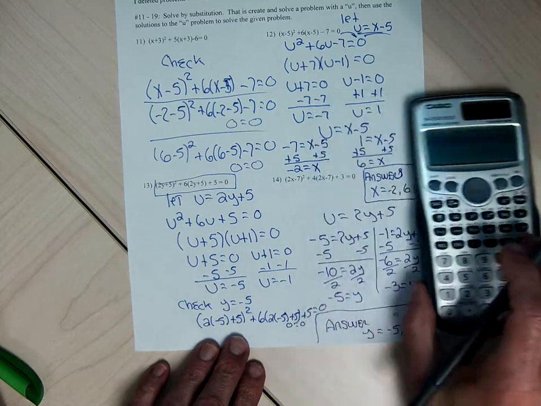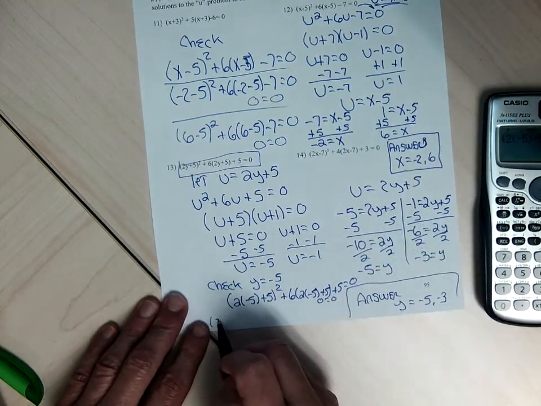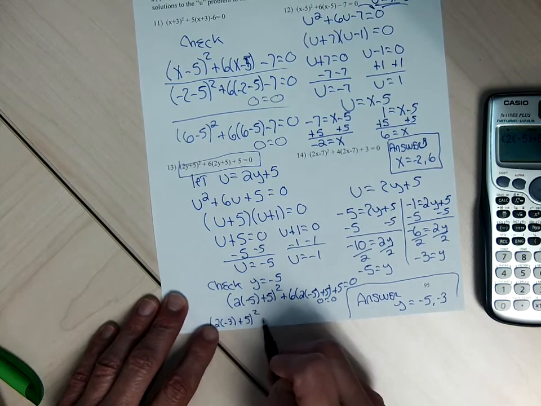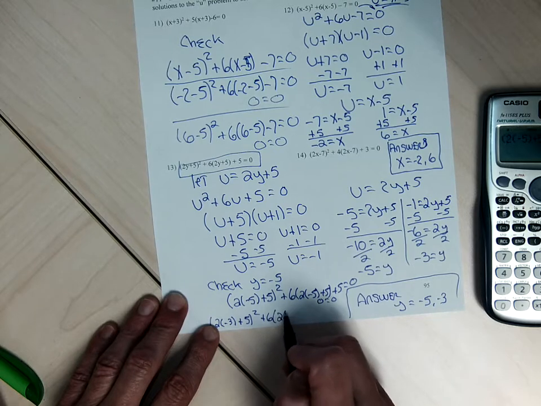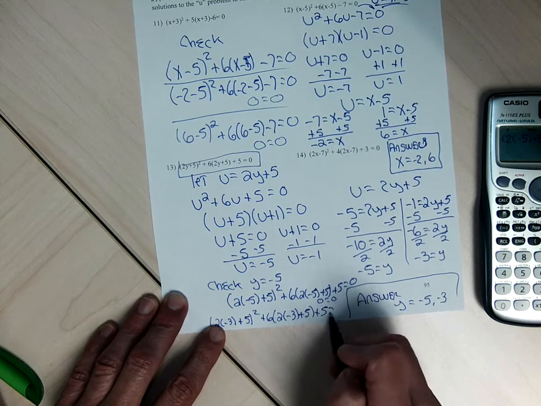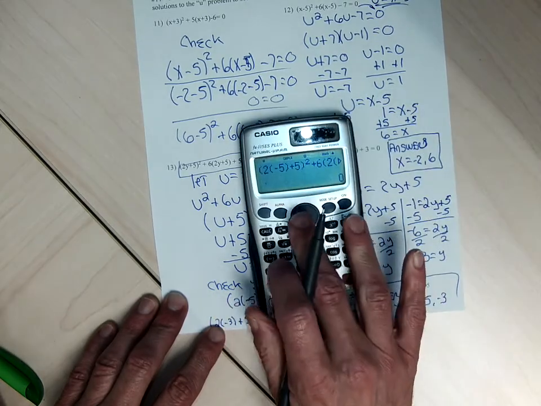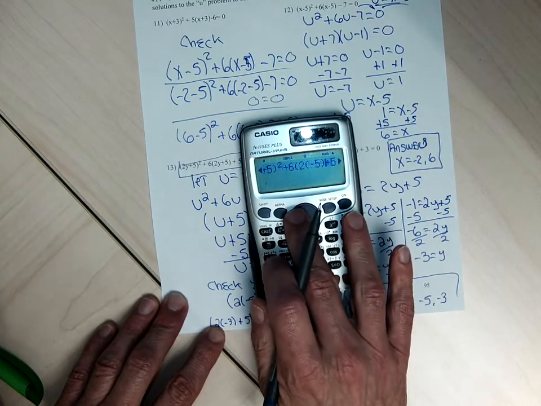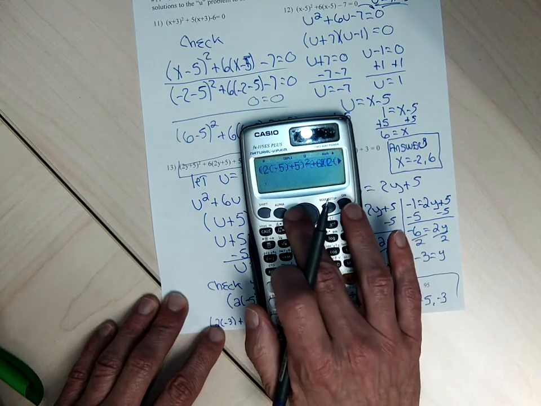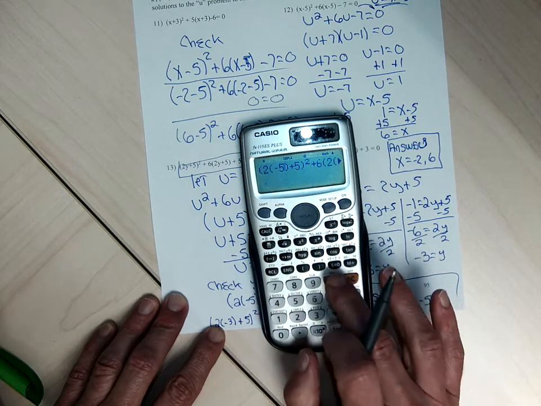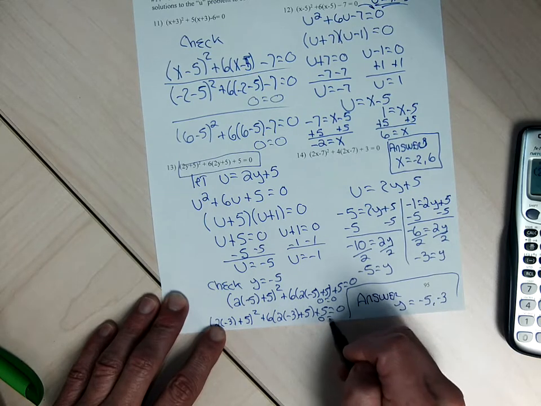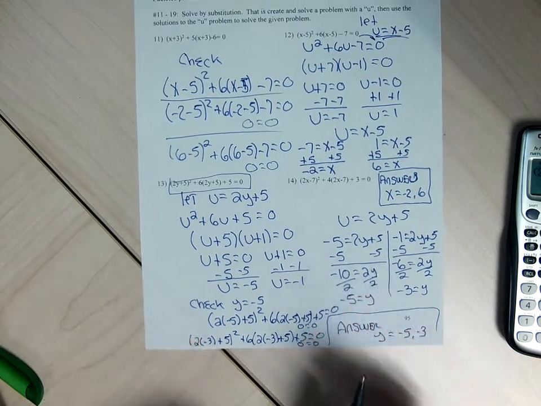And then my second check, I do 2 times negative 3 plus 5 squared plus 6 times 2 times negative 3 plus 5 equals 0. I just need to go into my last lines and change the negative 5s to negative 3s rather than typing the whole thing again. And that also gives me 0 equals 0. Solving with U's doesn't give extraneous solutions like solving with square roots.